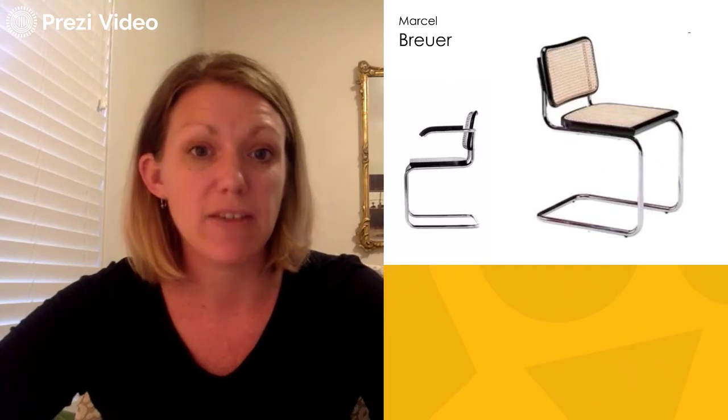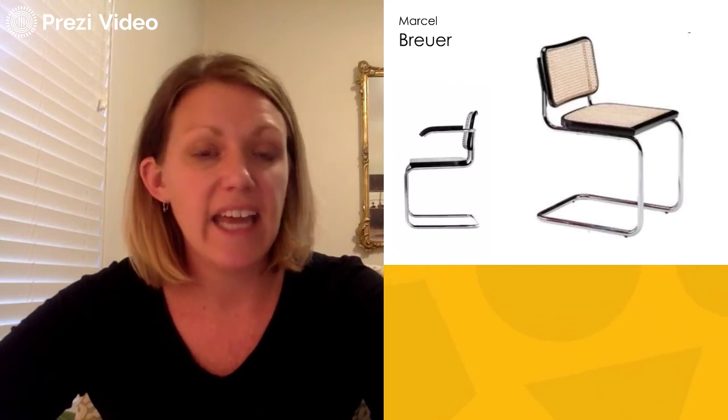The Cheska, named for his daughter, was designed in 1925 for Thonet, a name that you should recognize from the Victorian period. It was a radical innovation using a cantilever to replace conventional legs, which had never been done before. It uses chrome-plated tubular steel with stained beechwood arms and a caned seat and back. It came with or without arms.